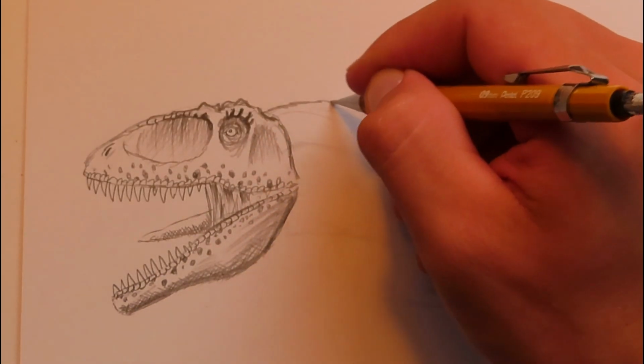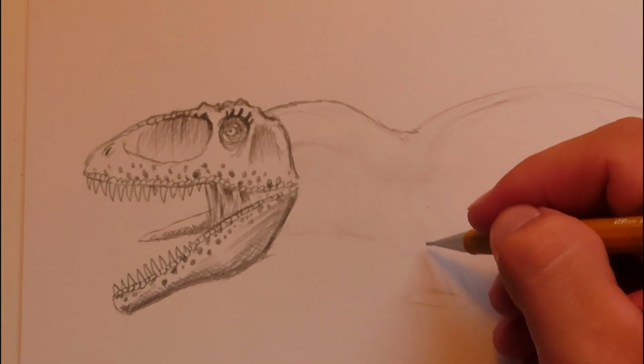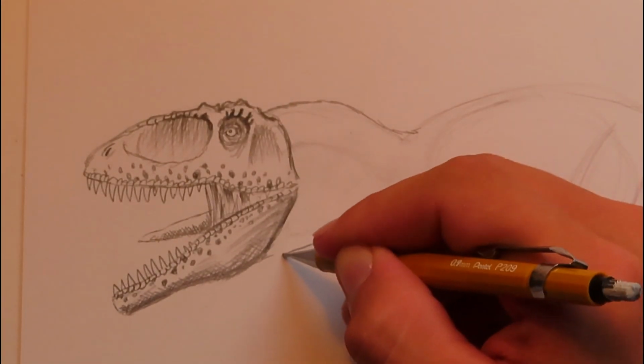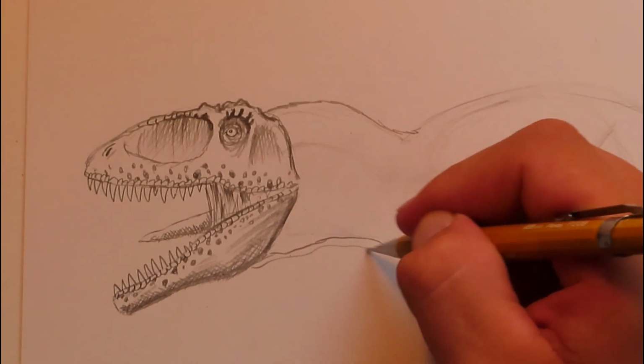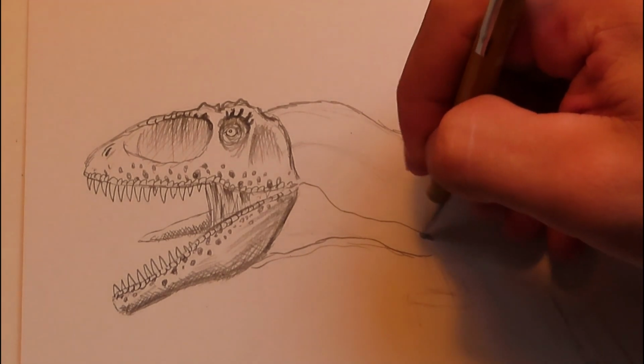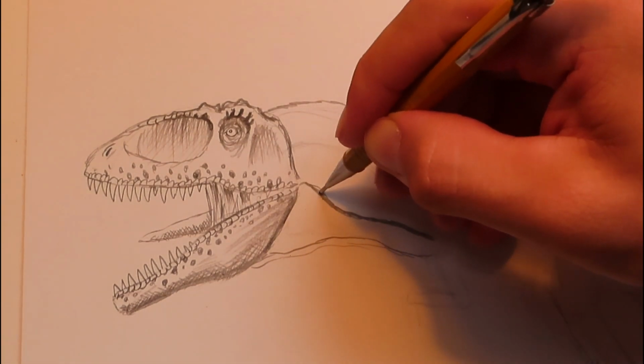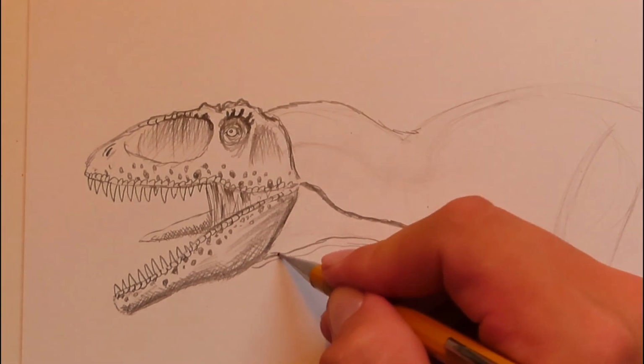Okay, so let's start working on the neck. It's got a thin neck in comparison to T-Rex. We want to put some of these major veins in and shade underneath them, like so.